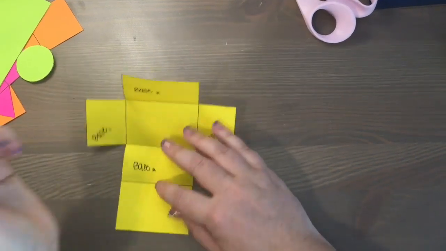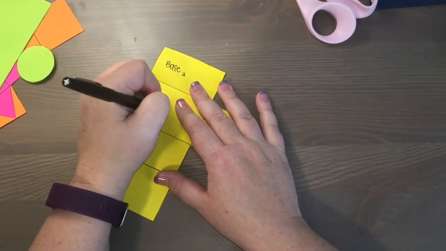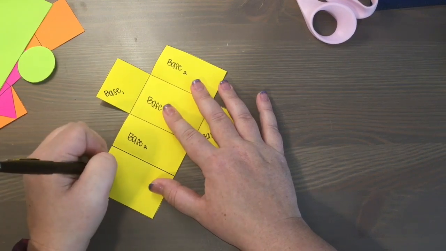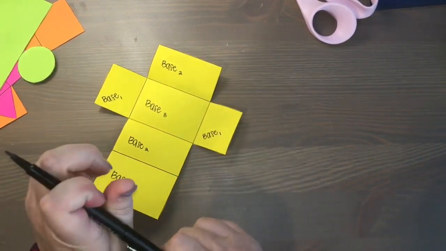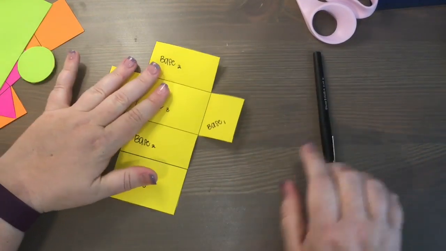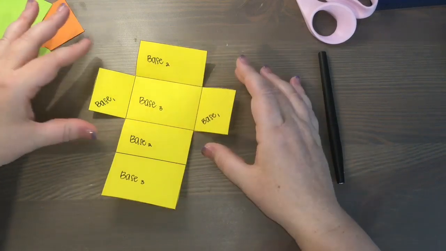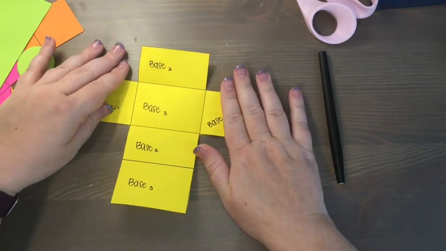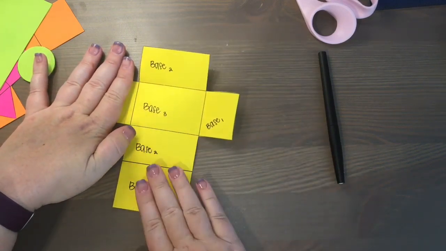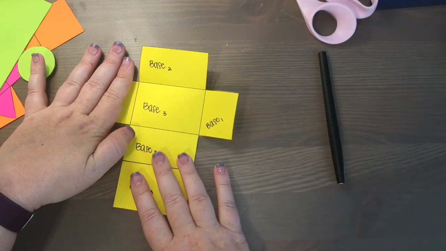And then our last set of bases would be this right here, base 3 and base 3. So to find the surface area, there's two different types of surface area. There's lateral surface area. So let's say base 1, these are my bases. The lateral surface area would be the area of these four faces of the solid shape.